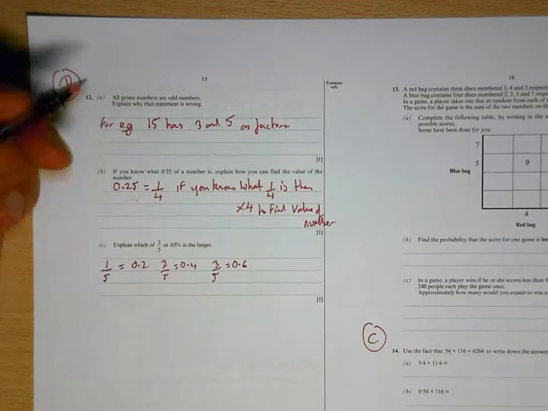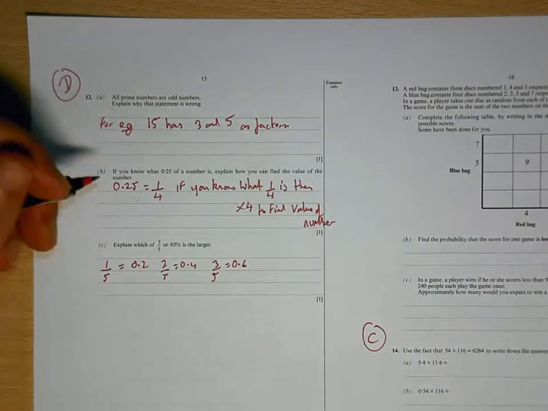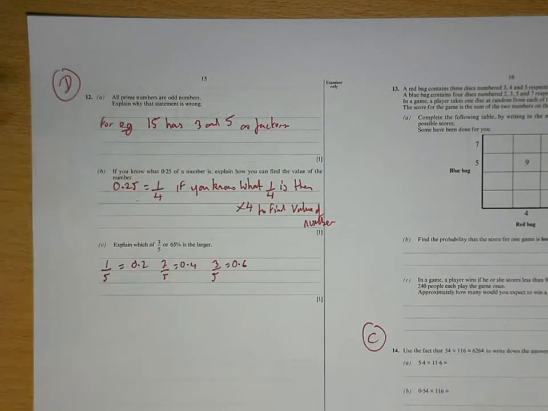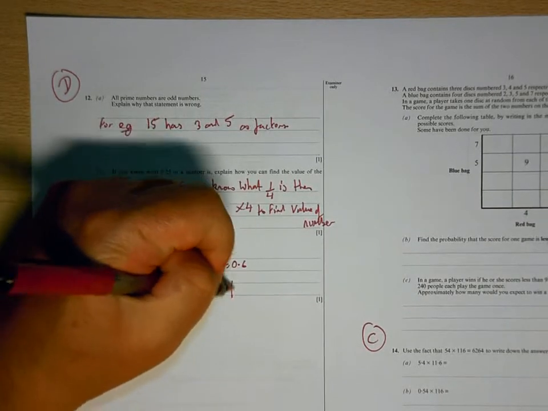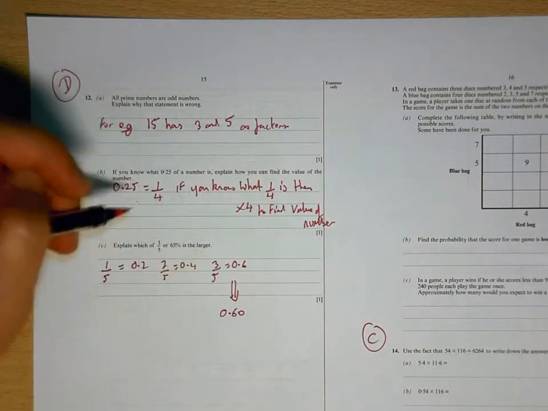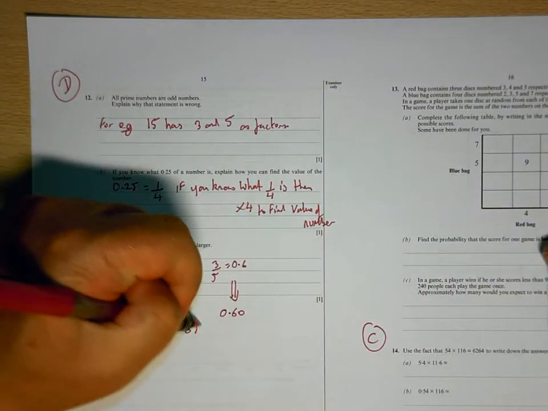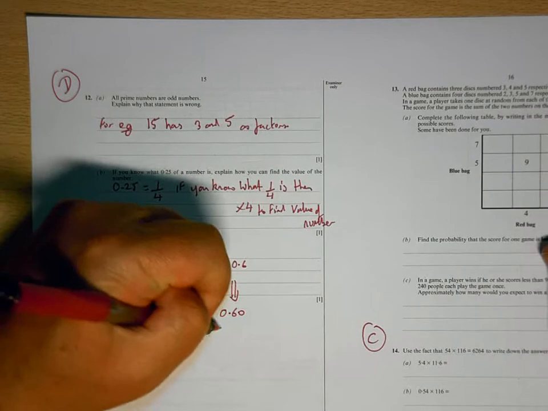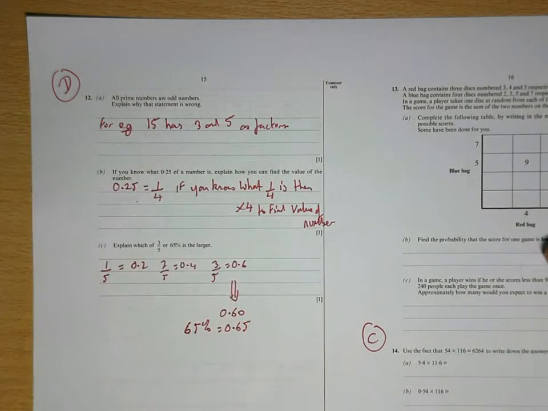You should know what fifths are as decimals. So 3/5 is 0.6, or 0.60. 65% is 0.65. So, which is the larger? 65%.